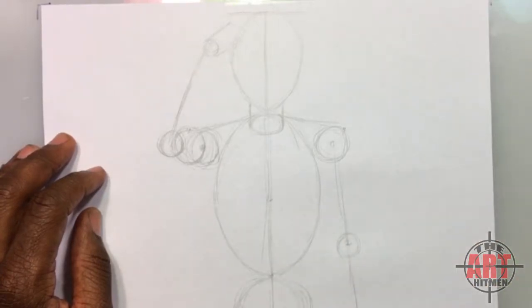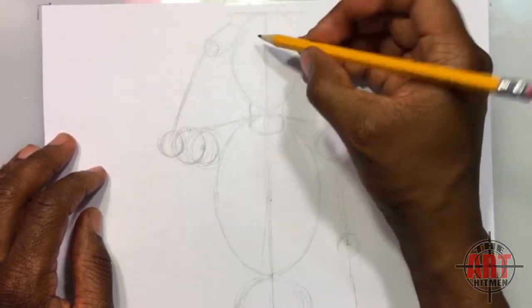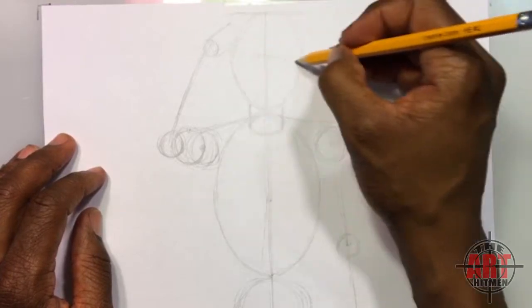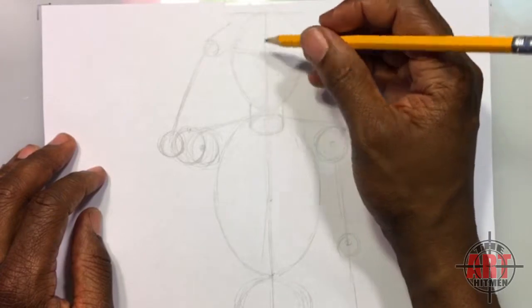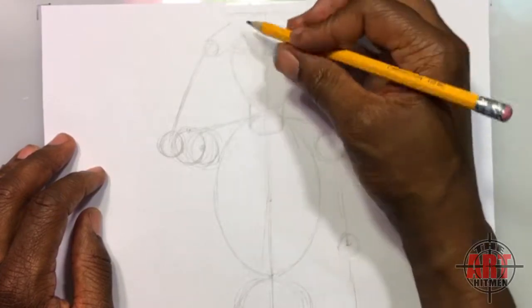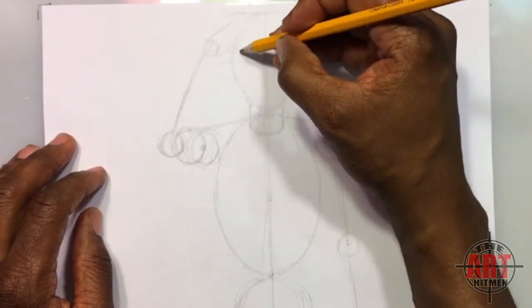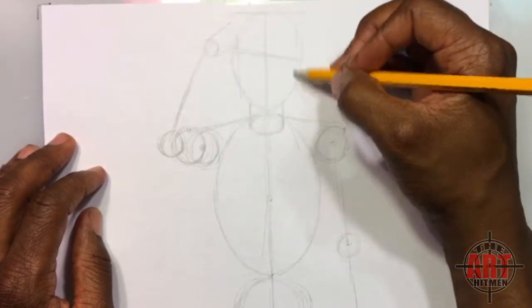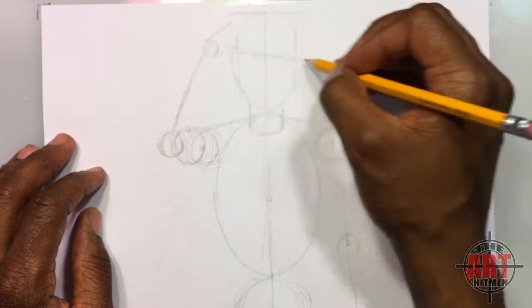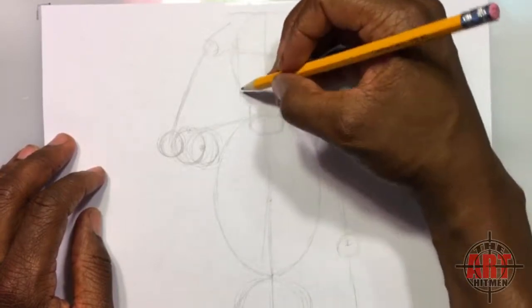Now we can begin to add some features. So for his eyes, they're slanted because this is dealing with his psychology. He's supposed to be crazy or insane, kind of like the Joker. That's like how I like to think about it. So you want to bring his face in slimmer. So put two lines in like this to make his face a lot thinner than this oval shape here.